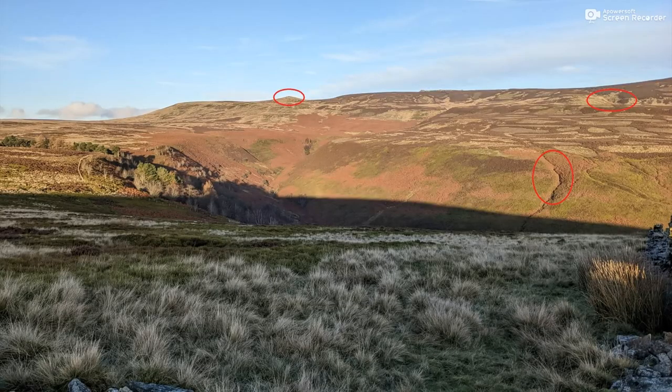Peak District based task this week. I just want you to identify the three features circled. So I've got one there, and one there, and also work out where the photo was taken from.